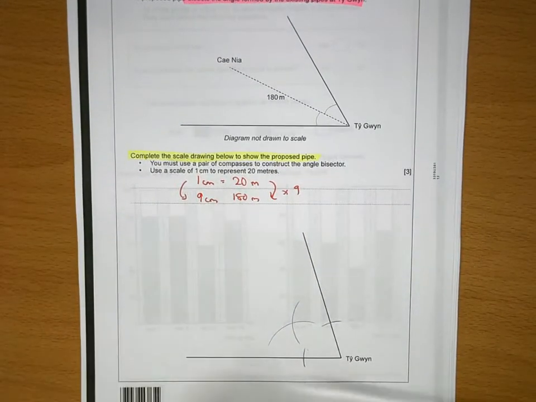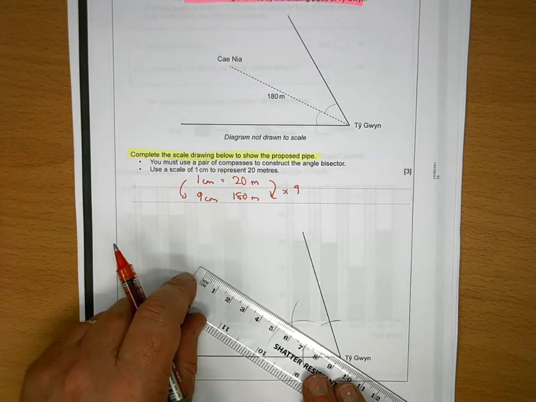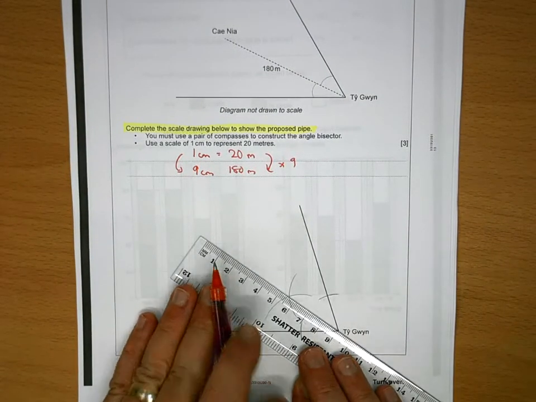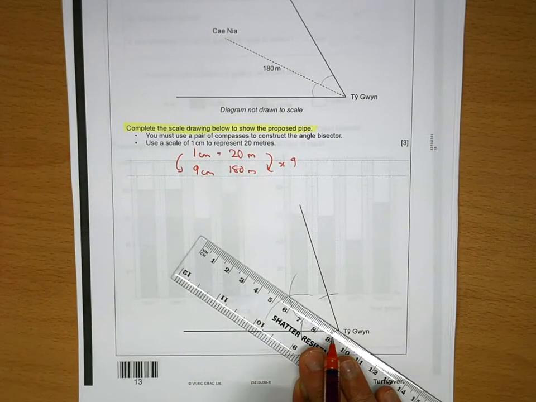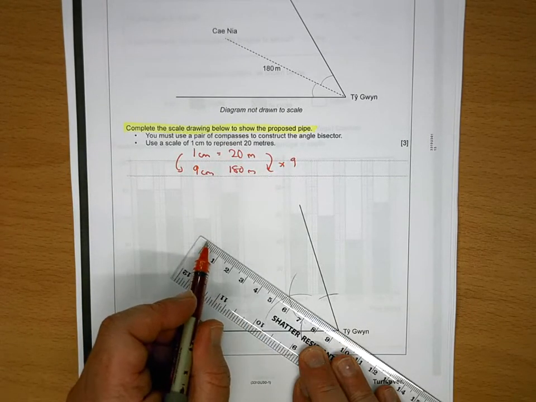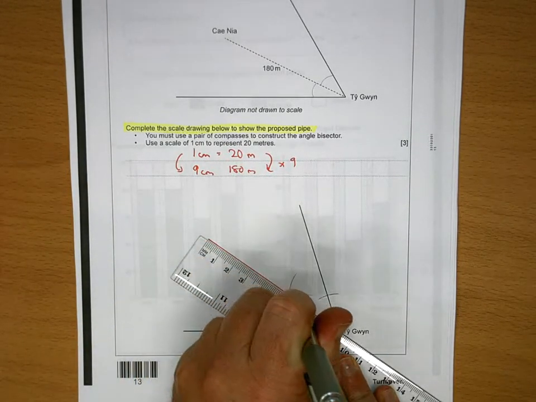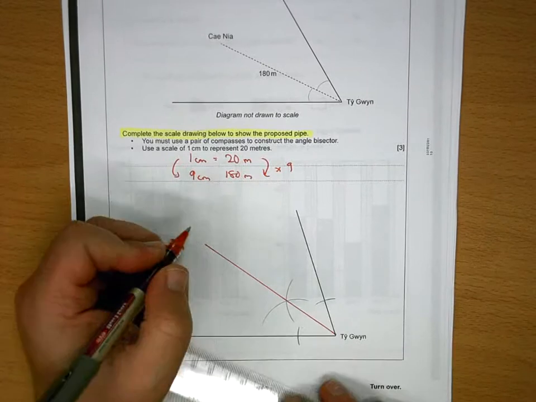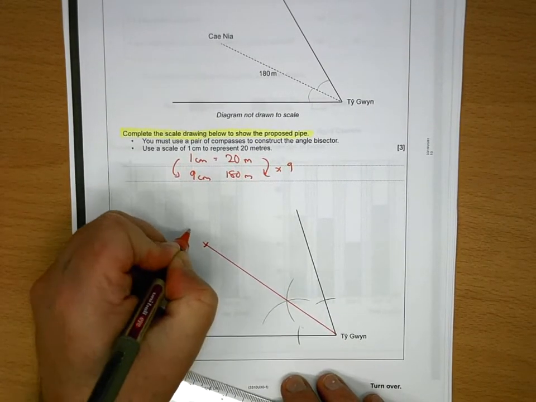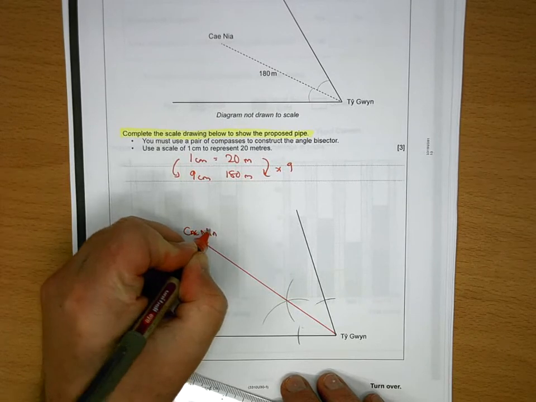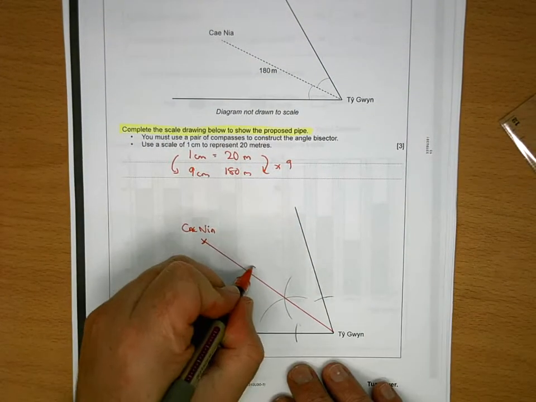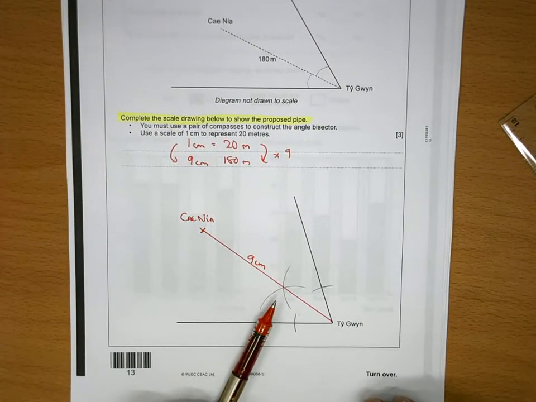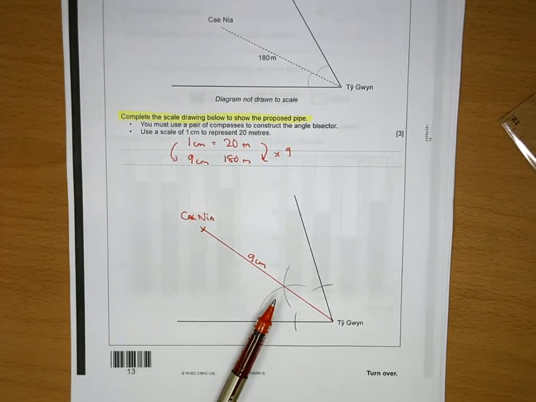So the line that I'm going to draw, so what I've done there is I've put the 9 exactly on the end, so I know that when I start at 0 and go through my intersecting arcs, that point there is Kai Nia. So that's 9 centimeters. To get those marks, the examiner has to see your construction curves. Otherwise, they'll just assume you've measured it.